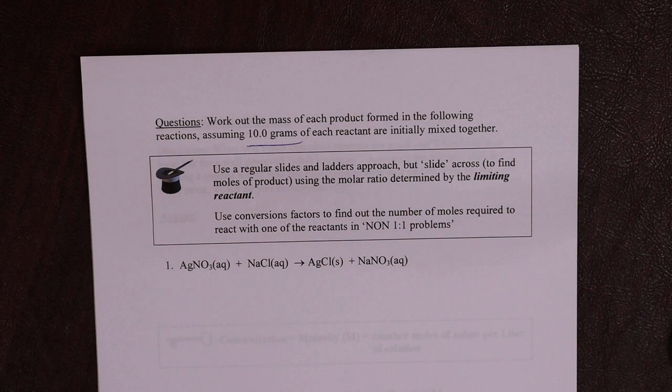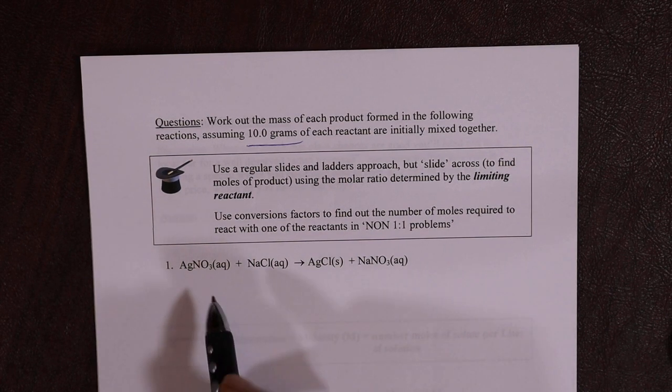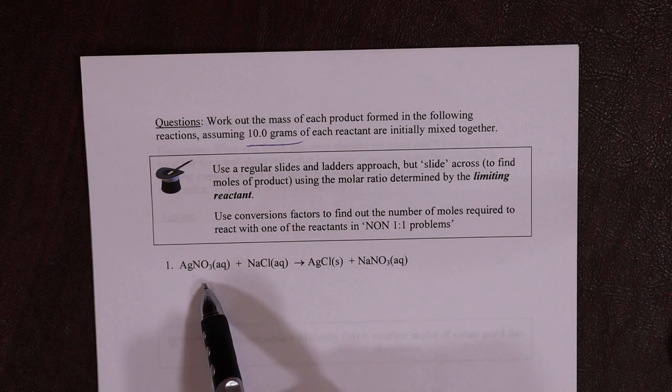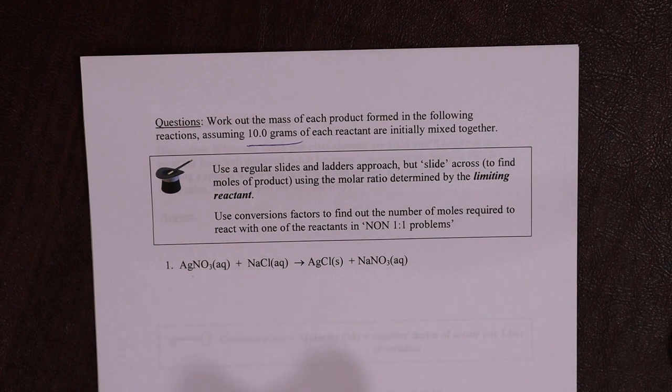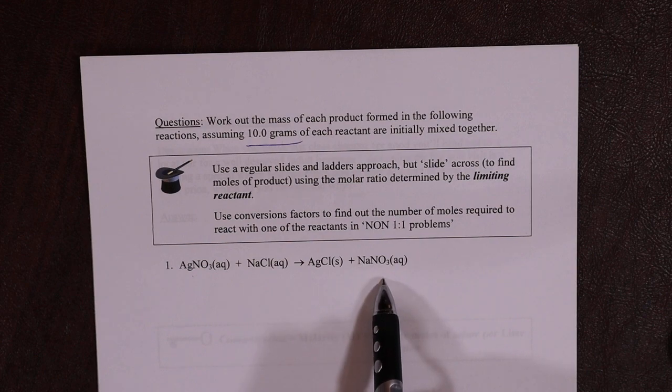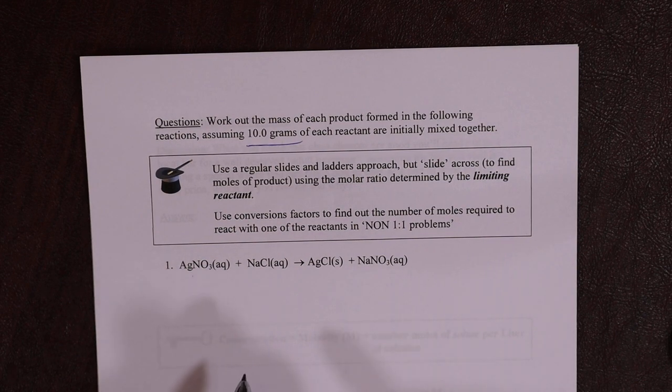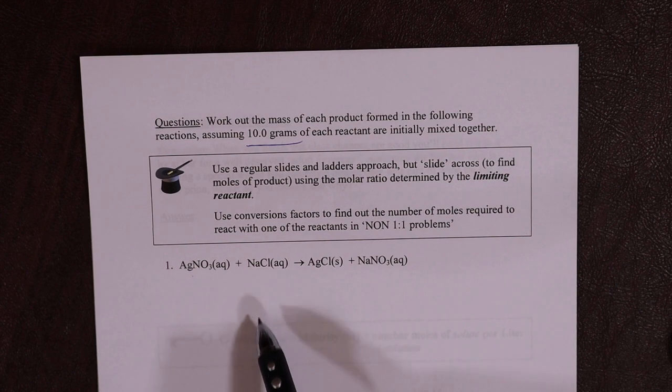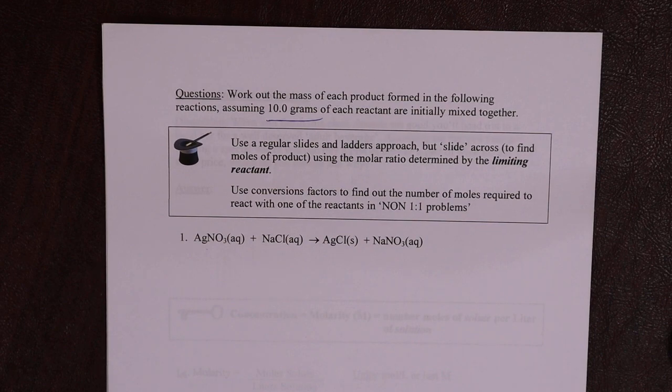Work out the mass of each product formed in the following reactions, assuming 10 grams of each thing are thrown in. So 10 grams of this, 10 grams of this, we'll do the math and figure out what we get over here. Same as the slides and ladders, but we're going to have to work out how many moles of each reactant and then make a decision which runs out.